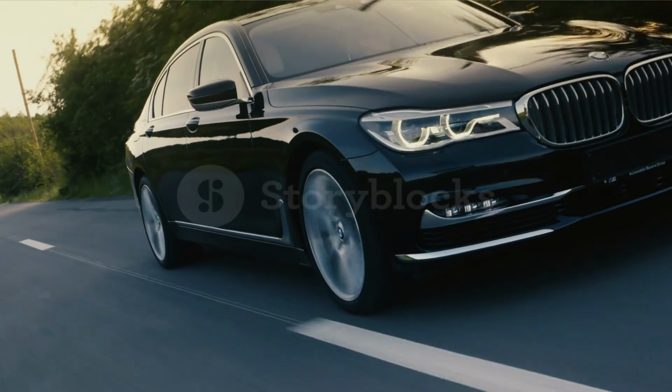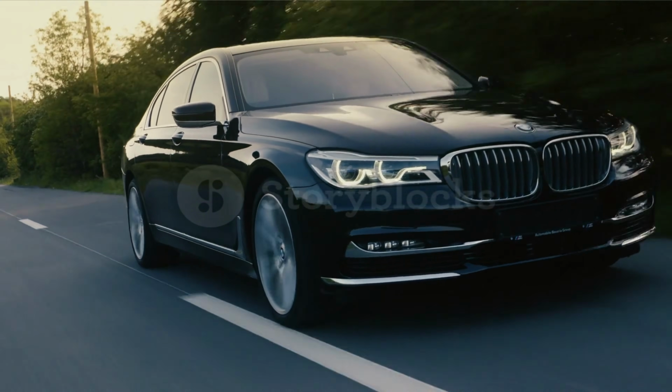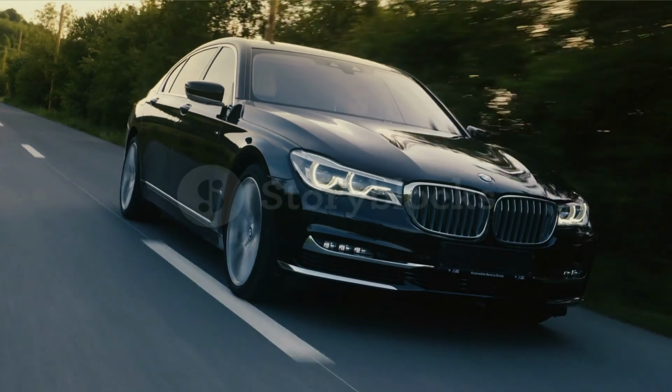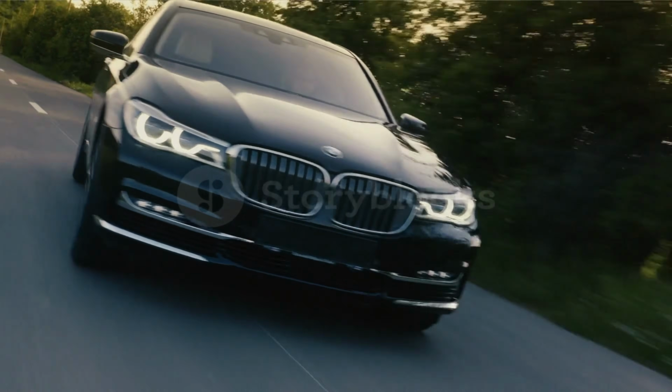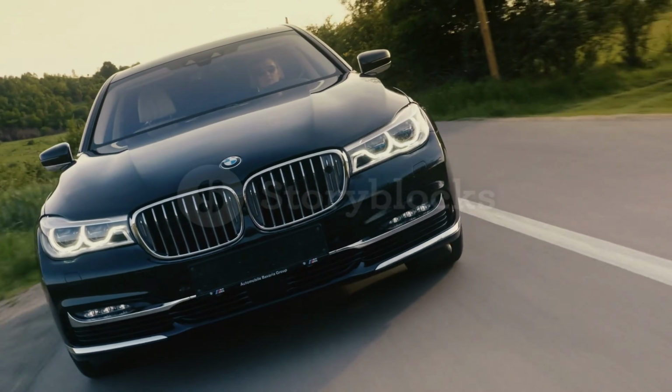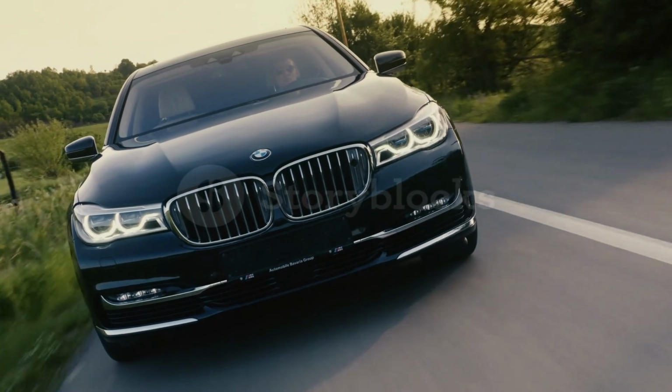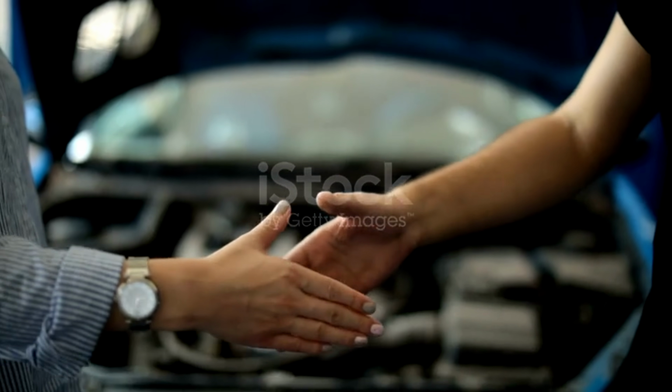Final result: fixing P2620 can restore accurate throttle position feedback, improve acceleration, stabilize idle operation, restore engine response, and help prevent limp mode.